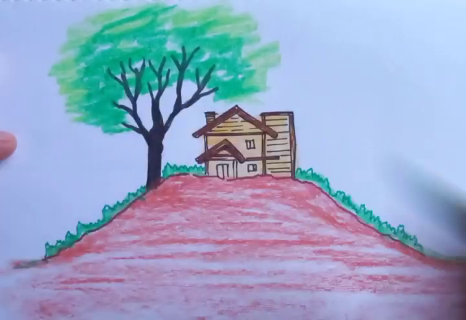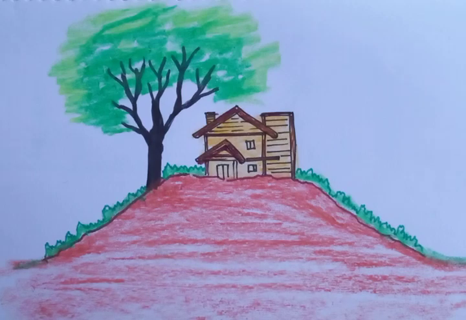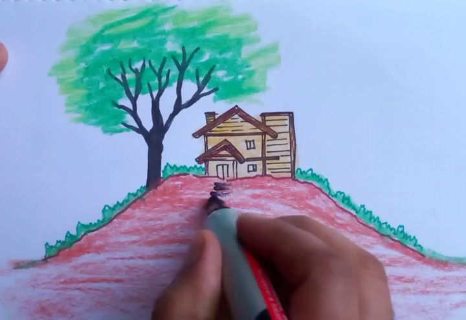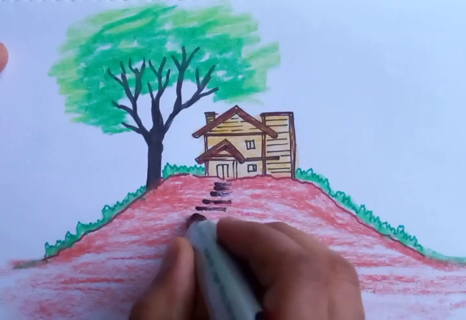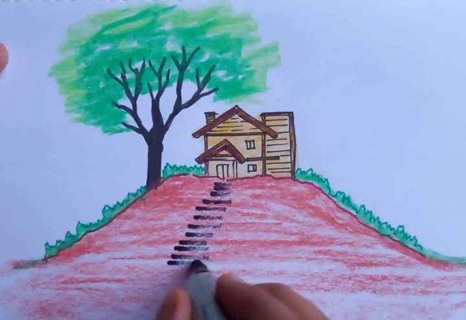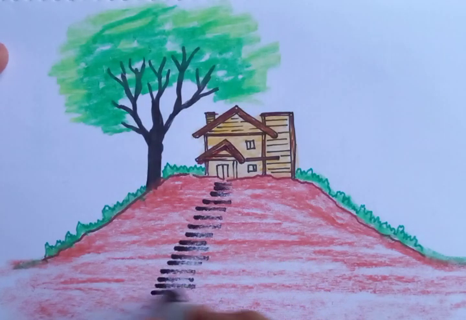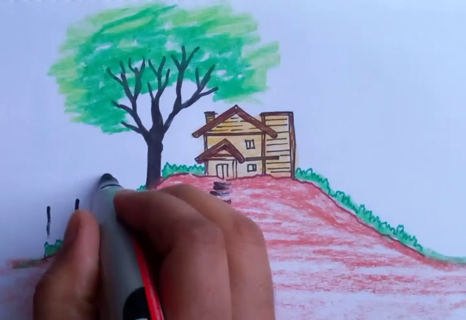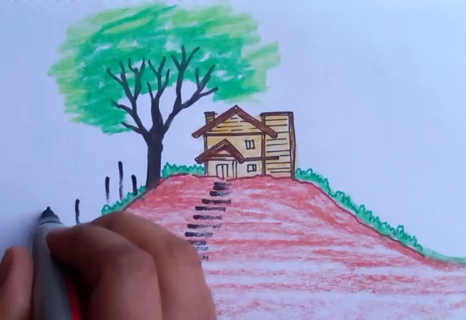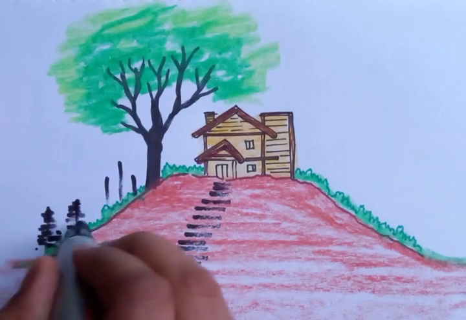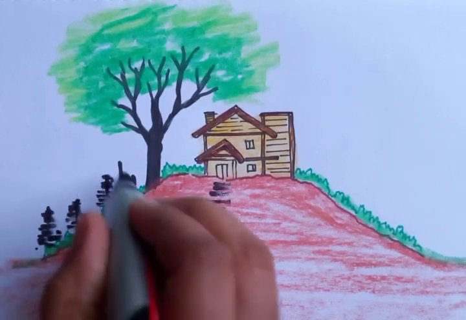Okay, and from the top just putting a staircase which is coming in the downward direction. Okay, here we're going to see some pointy trees, some together and some separate. So just drawing the forma.